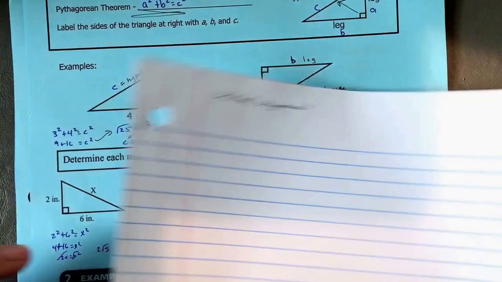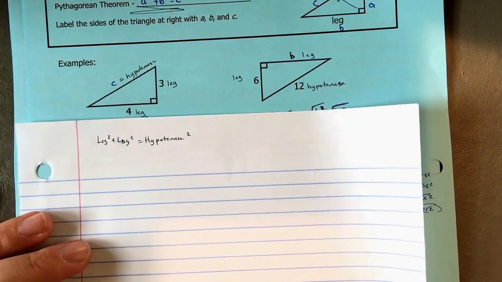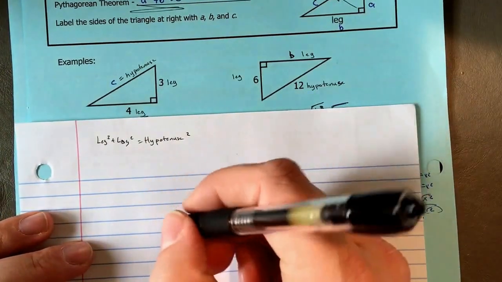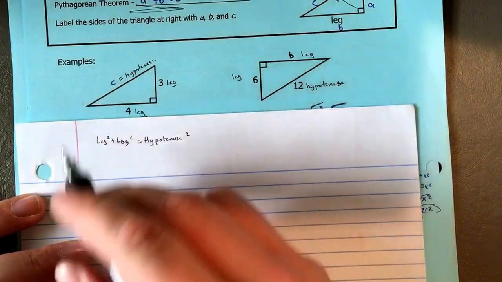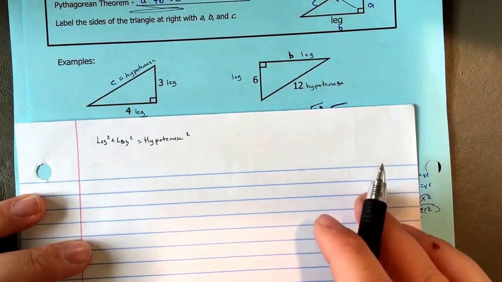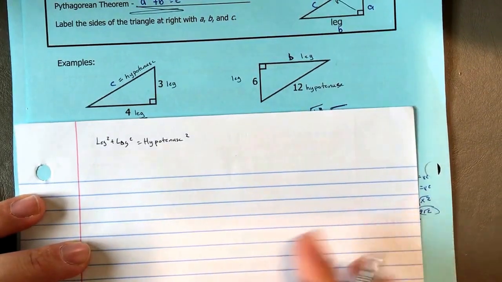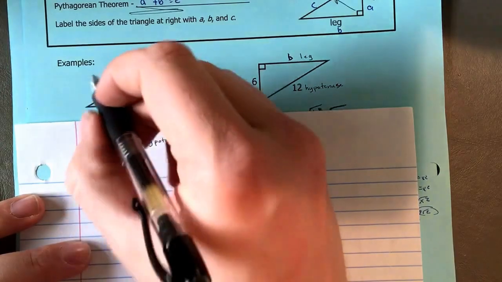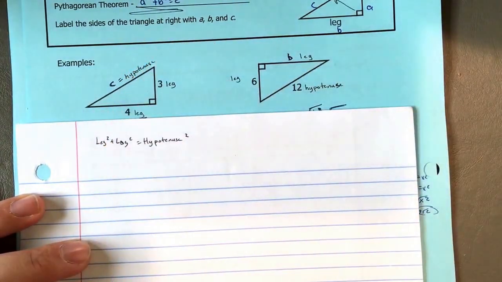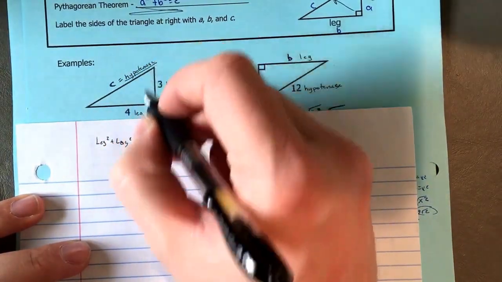If we go down here to our examples, we've got what we will learn is one of our special right triangles. I've already done some of the work for us, but we can follow along as well. In this case, if we were going to try to solve for the missing side, here is c, the hypotenuse. We have our legs.